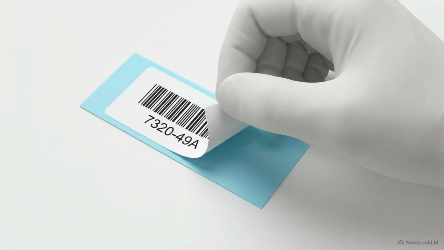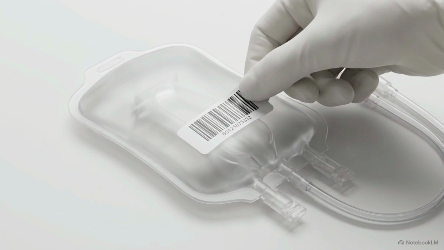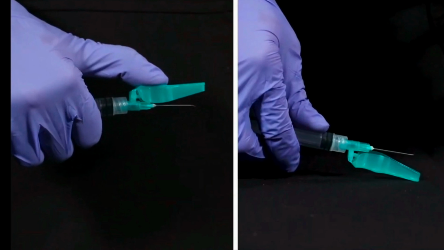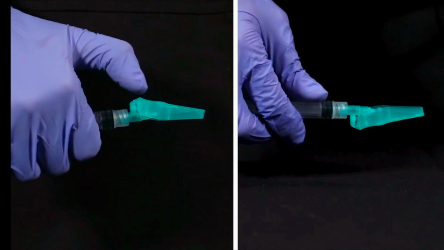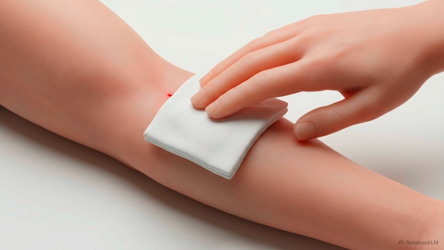Apply unique identification barcodes to the primary bag and the satellite bags and pilot tubes while standing at the donor side. Withdraw the needle in one smooth motion and immediately engage the plastic safety shield securely over the sharp needle tip. Discard the shielded needle straight into a yellow biohazard container, then instruct the donor to apply firm pressure to the puncture site using a sterile gauze.